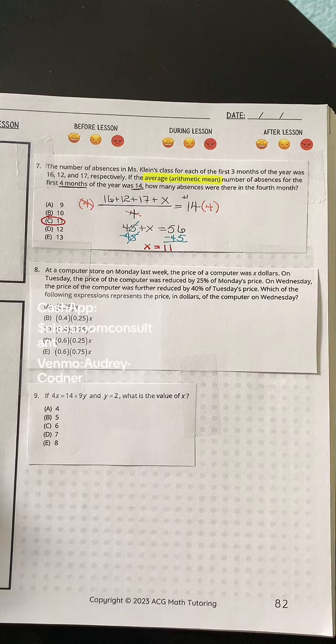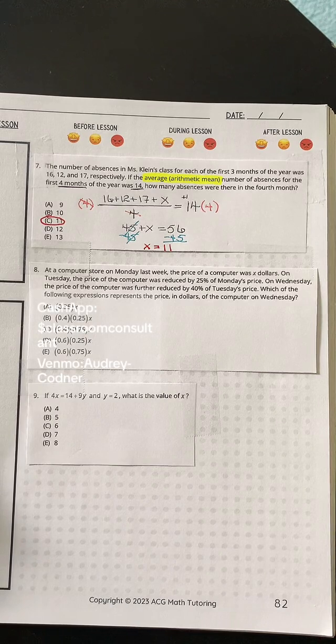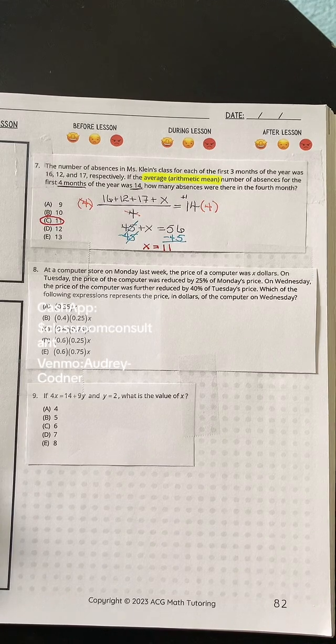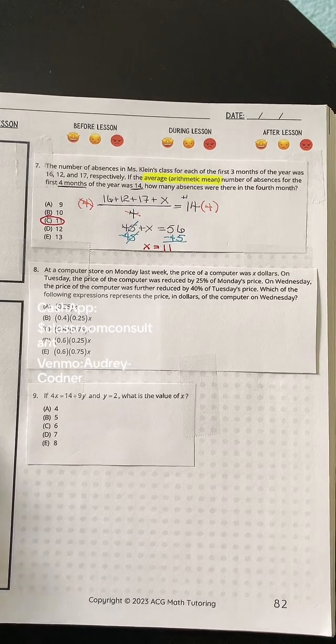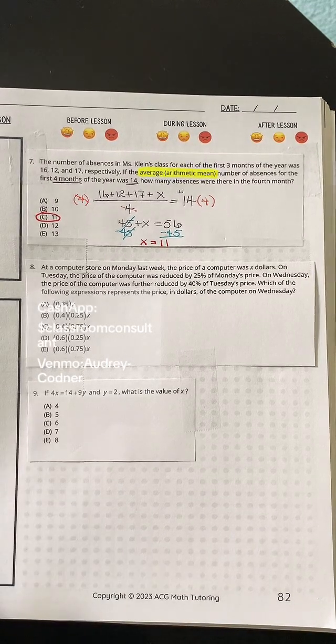If you could take a guess. Remember, question marks are an answer choice. Okay. If you're not sure, that's fine.